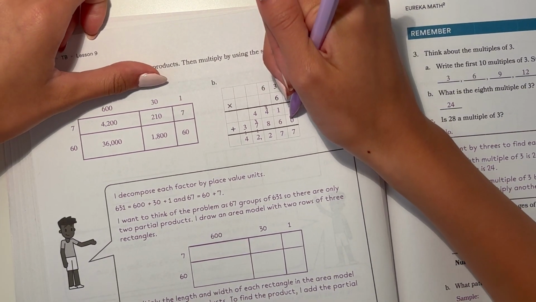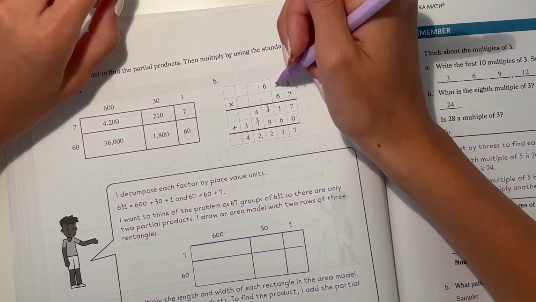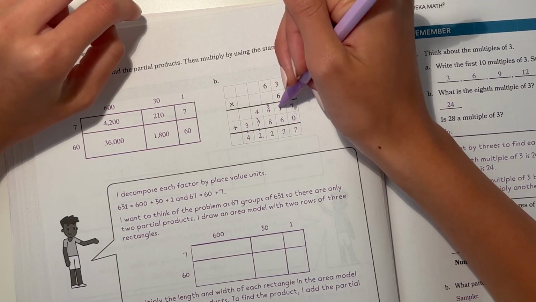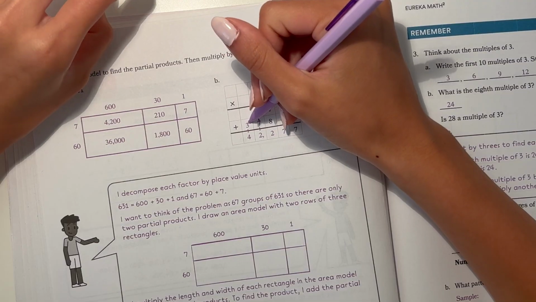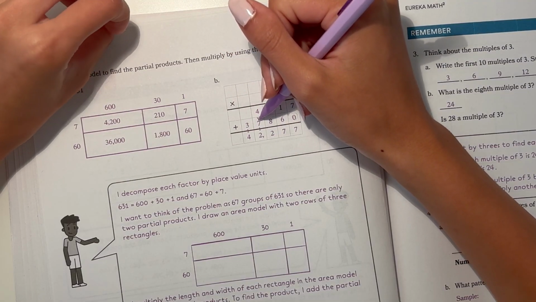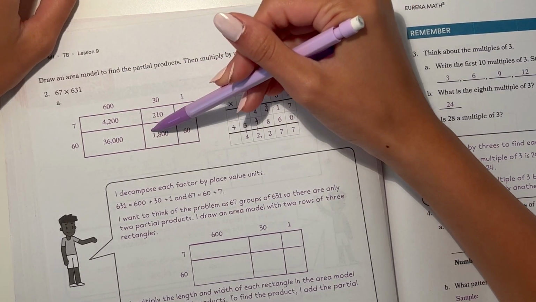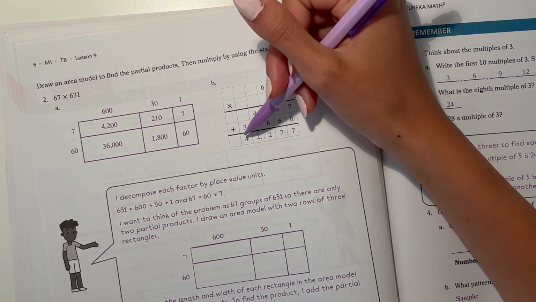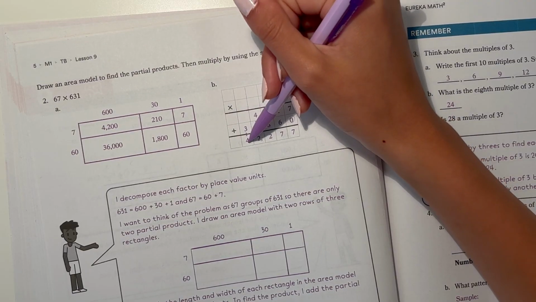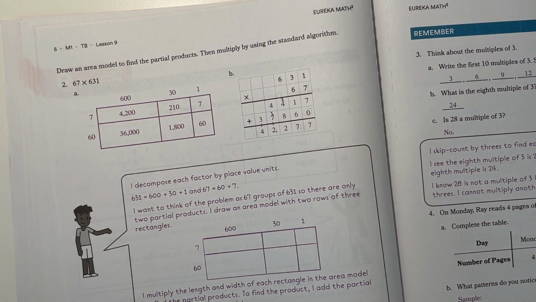Now move on, add a 0 because we're going to the next place value. 1 times 6 is 6, 3 times 6 is 18, 6 times 6 is 36, plus 1 is 37. So put all the numbers into the area model, and you add it all together to get our answer, which is 42,277.